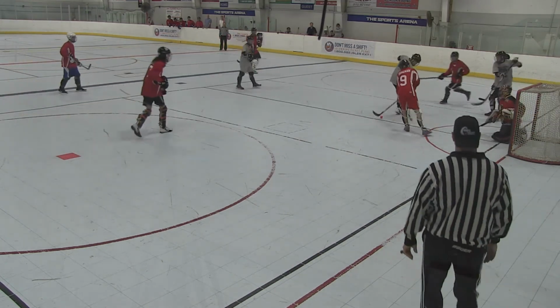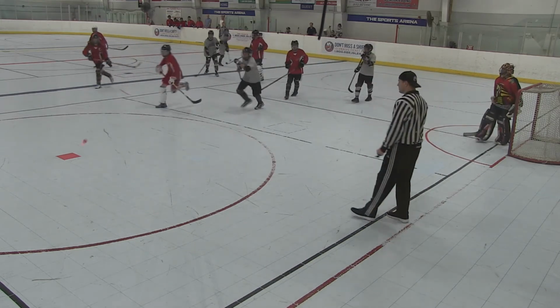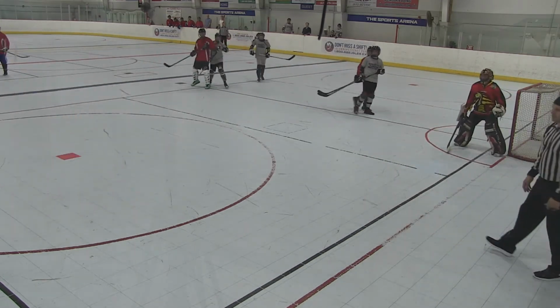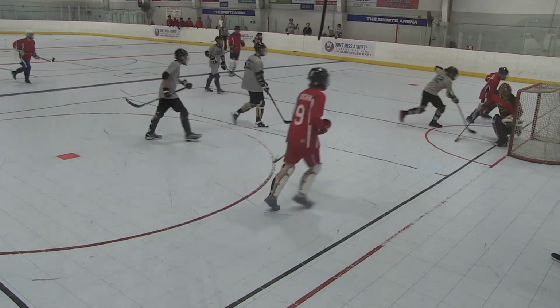Too many people at the doorstep here. Number 9 almost gets a clean shot. Look at that number 17 guy just hanging out there, okay? So just be mindful. I know we're trying to throw a penalty here, but you got to be mindful.